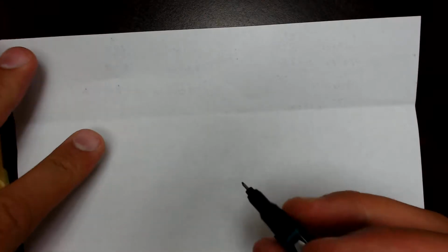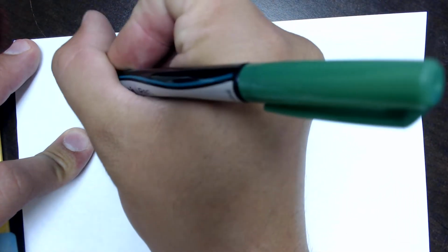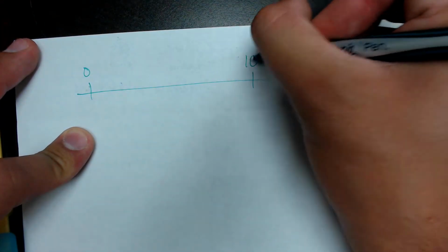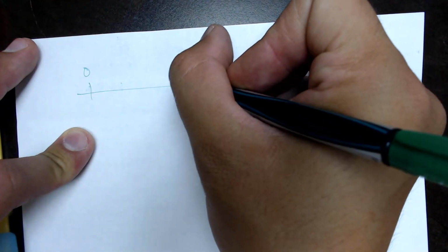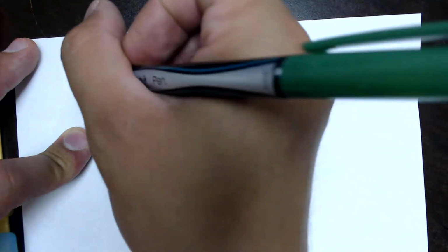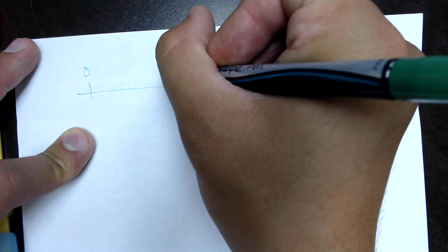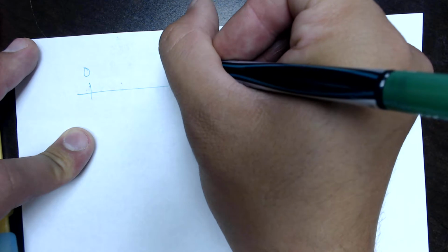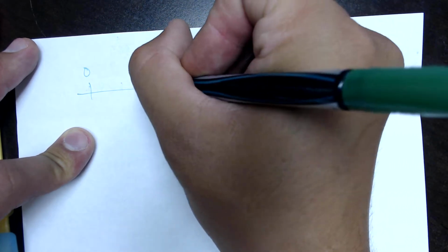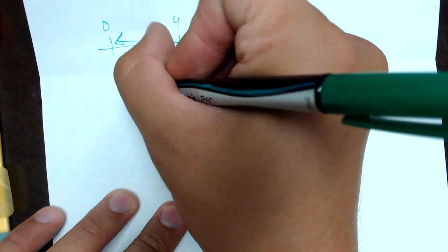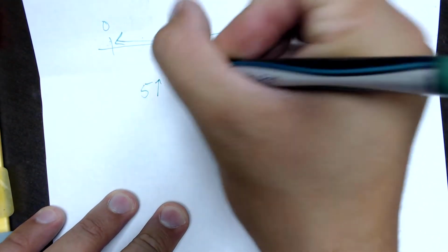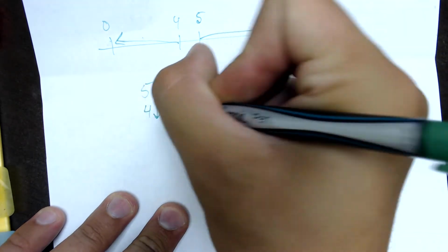So for estimating whole numbers, we have to remember our rule in rounding, which is that if we make a number line from 0 to 10, and we put the number 5 in the middle, the number 5 is slightly closer to 10 than it is to 0, and anything less than 5, so like the number 4, gets rounded down to 0. So remember the rule: 5 and above goes up, 4 and below rounds down.